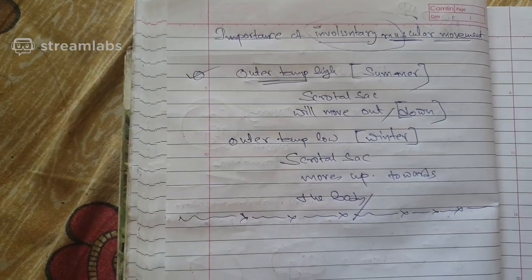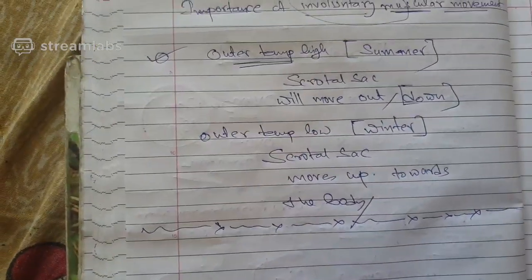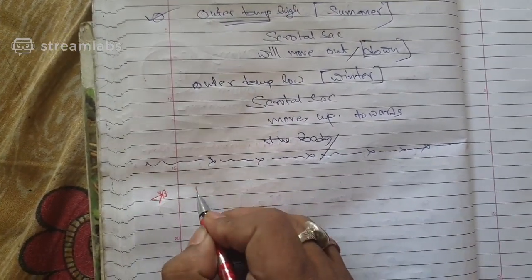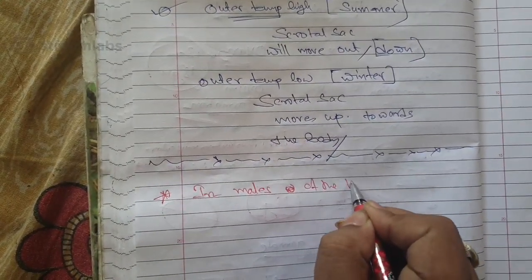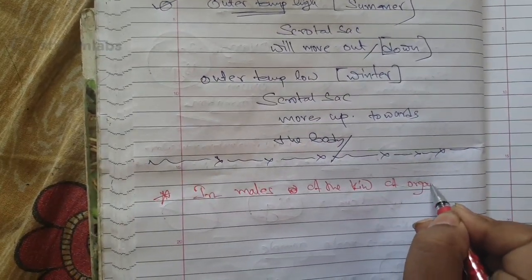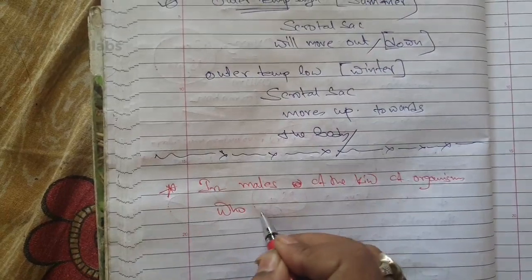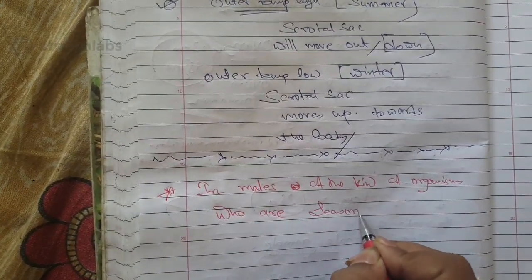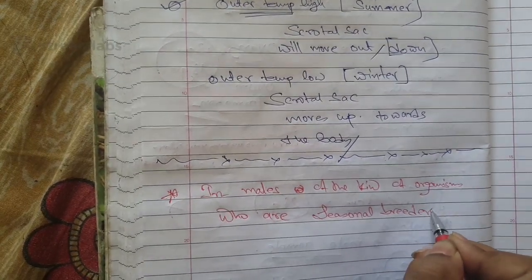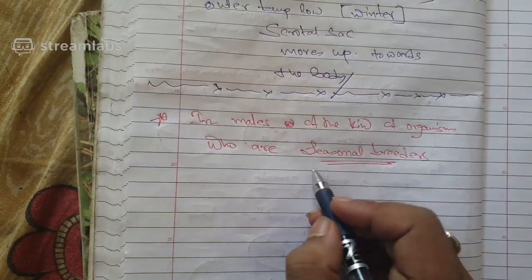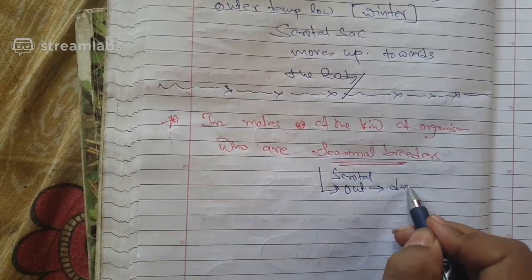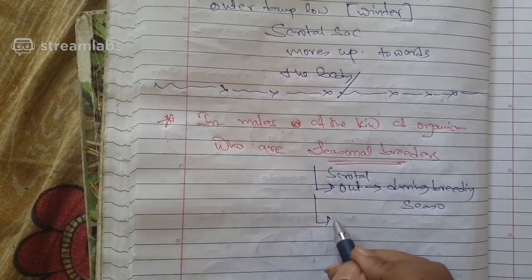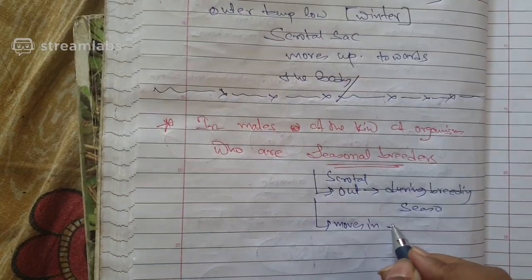So I hope that you have understood this particular thing, and here is an extra knowledge that I would like to impart: in males of the kind of organisms who breed seasonally, who are seasonal breeders, obviously you know the meaning of seasonal breeders, the scrotal sac comes out during the breeding season, and the scrotal sac moves in during the non-breeding seasons.